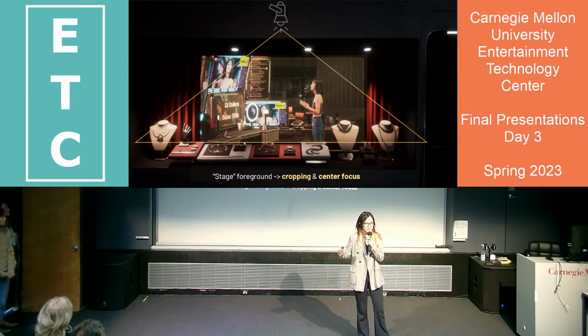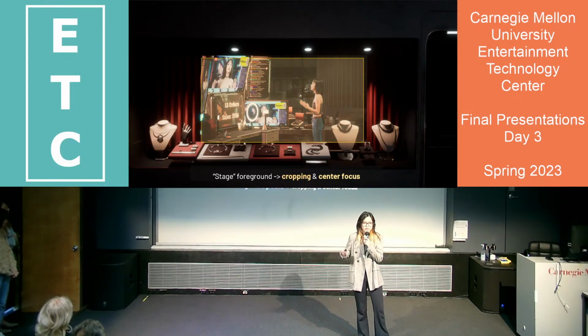And with the animated videos and the lighting contrast in the room, we're using several visual compositions to guide the audience attention.